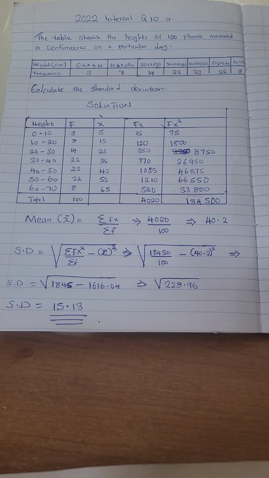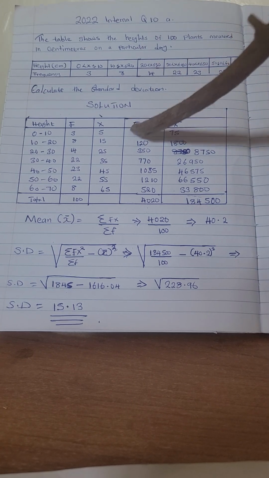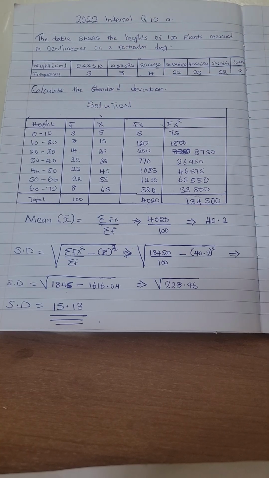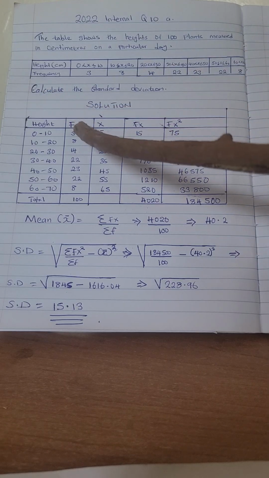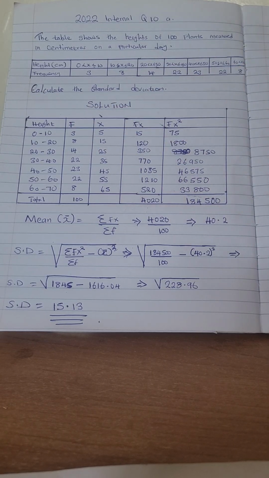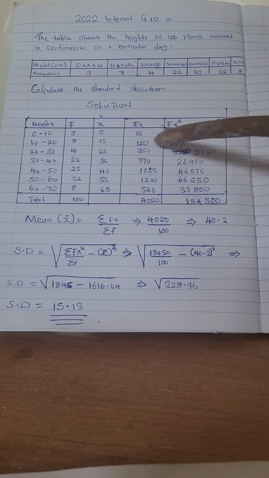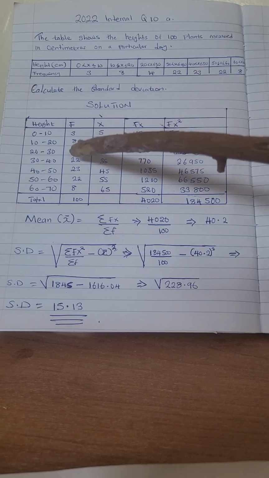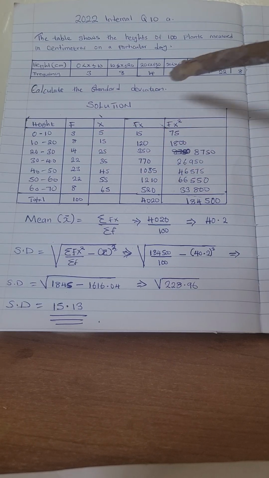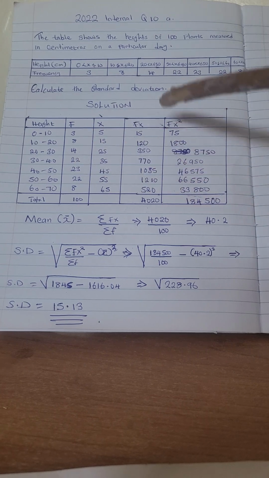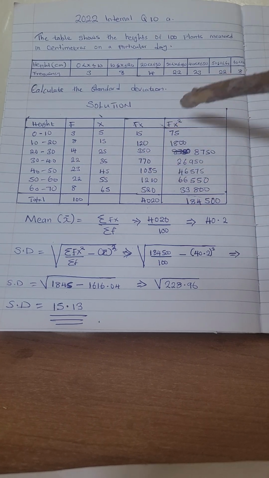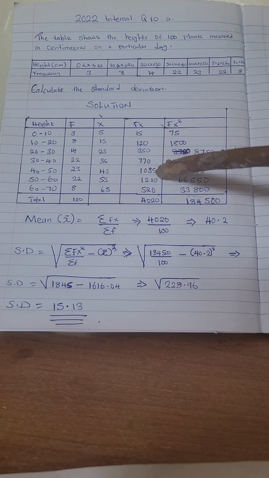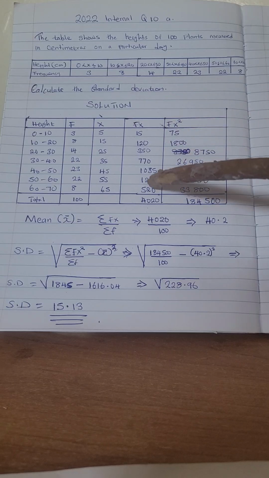Okay, we can now proceed to find fx. fx simply means multiply f and x. So now we are multiplying. 3 times 5 is 15. Then 8 times 15 is 120. 14 times 25 is 350. 22 times 35 is 770. 23 times 45 is 1035. 22 times 55 is 1210. 8 times 65 is 520.